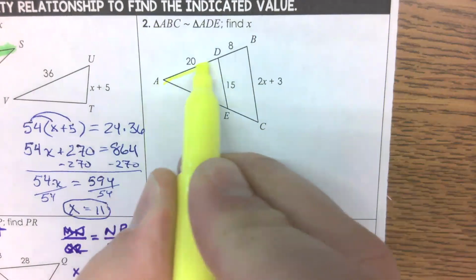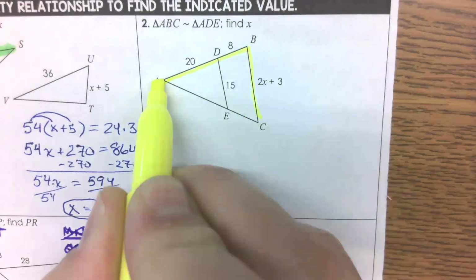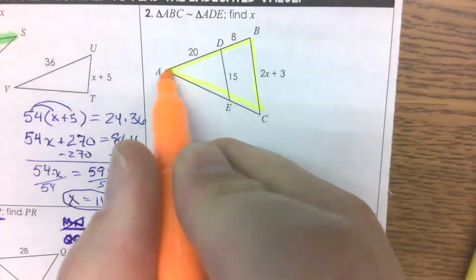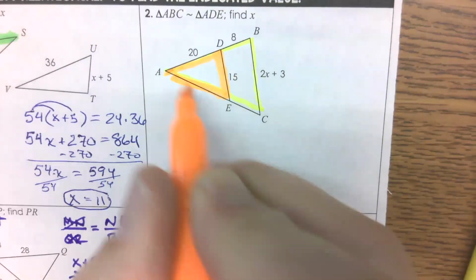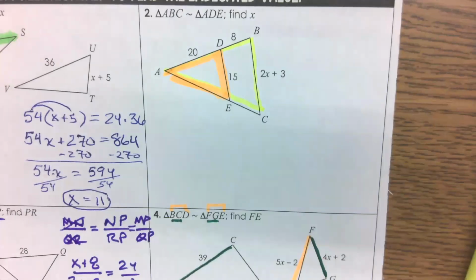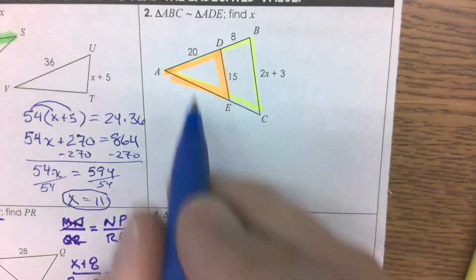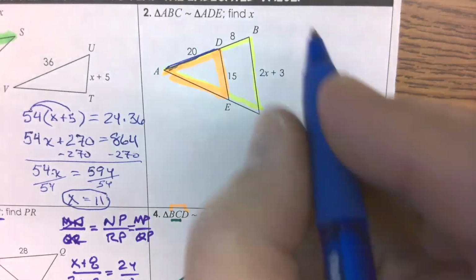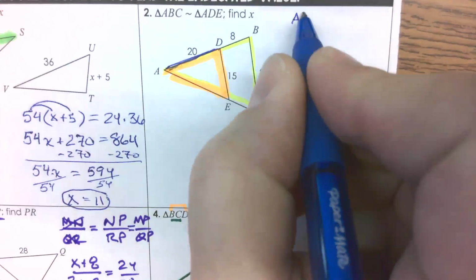I see this triangle, A, B, C. And then ADE. Because it gives us the similarity statement, it's a little easier to figure it out. But the process is the same. So they've got AD as a length. So what's my first ratio? AD over what?